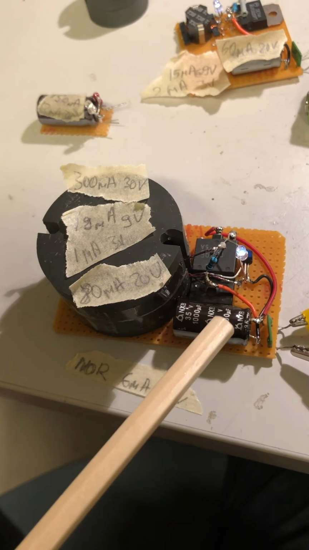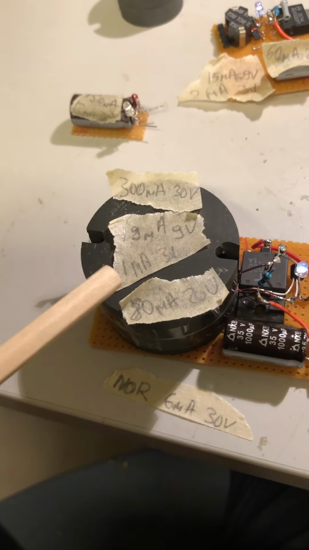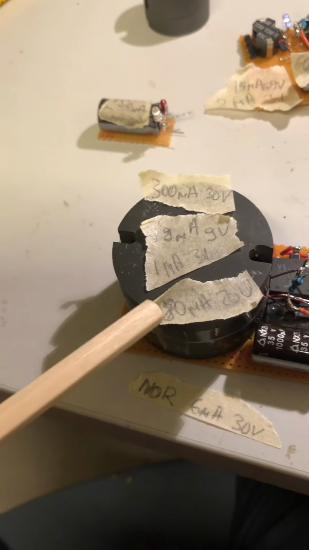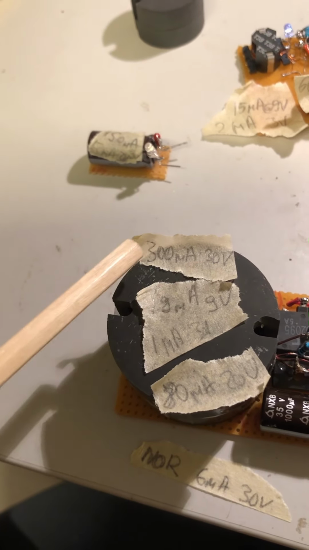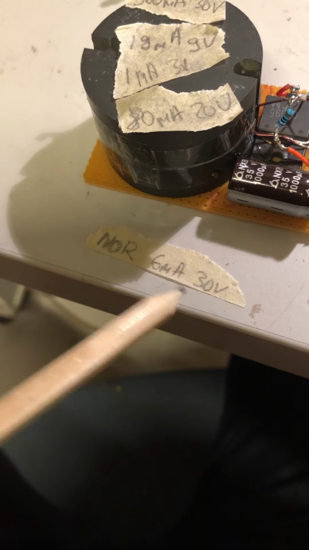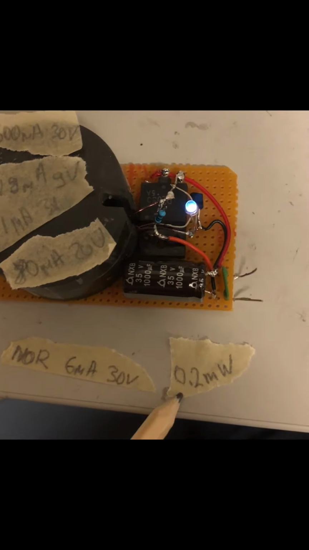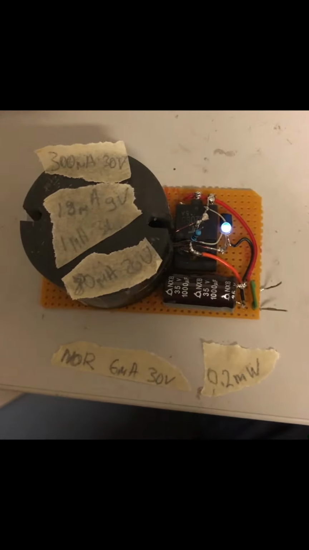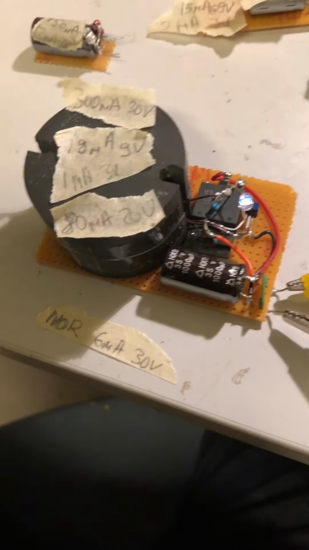This circuit I can test at higher voltage because the capacitor is 35 volt. If I am at 20 volts, we get 80 microamps current. And at 30 volts, we get 300 microamps. If the resistor is unsoldered, then without the resistor it gets 6 microamps at 30 volts, which is very impressive. Maximum power, 6 microamps at 30 volts, is 0.2 milliwatts. This then is governed by the resistance of the Schottky diode.